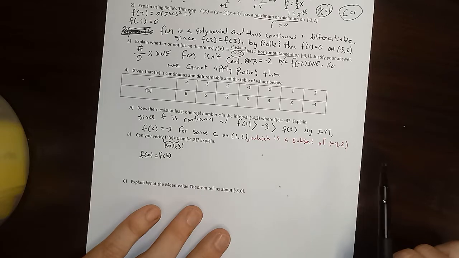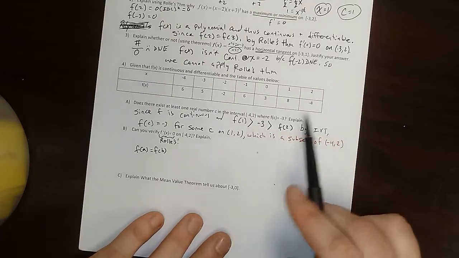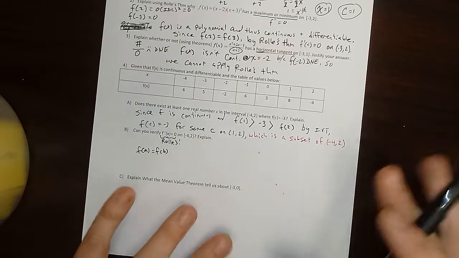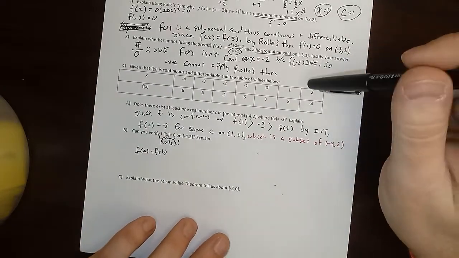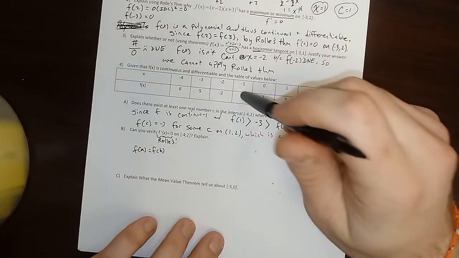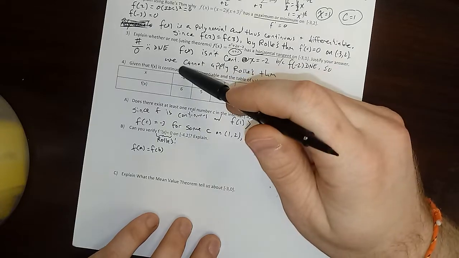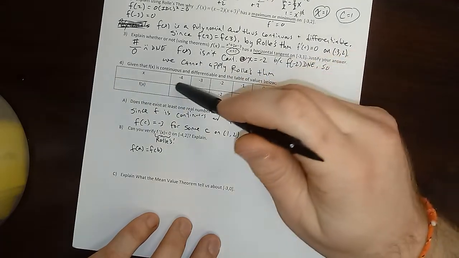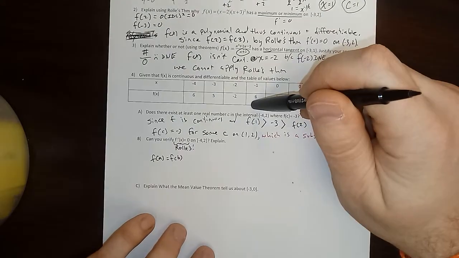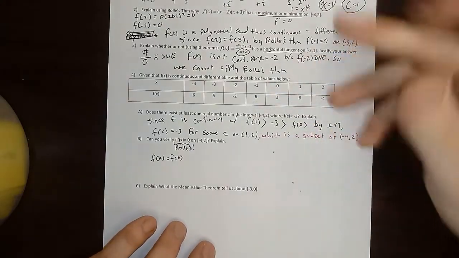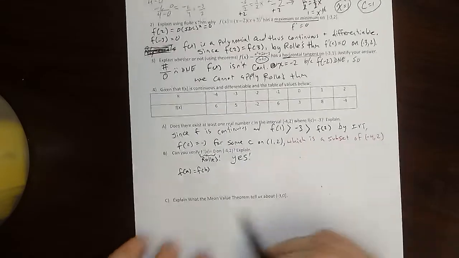But maybe we can do something similar to what we did here. Maybe there's a smaller interval in here where we're going to have the same y values. So, let's see. Oh, I see I have a y value of 6 here and a y value of 6 here. That means that between -4 and -1, Rolle's theorem applies. So, yes, I can.